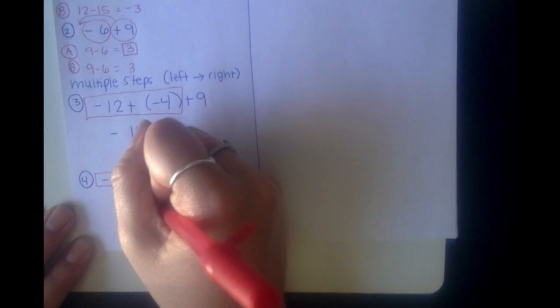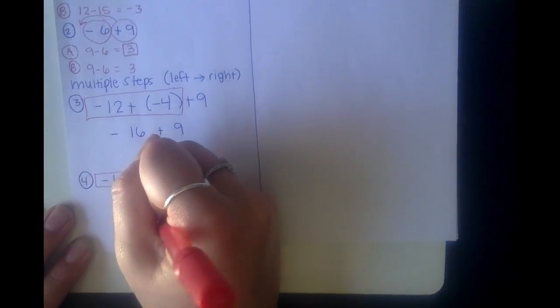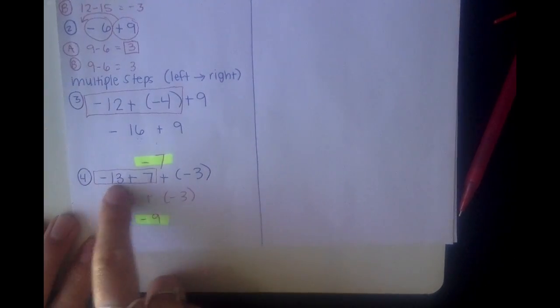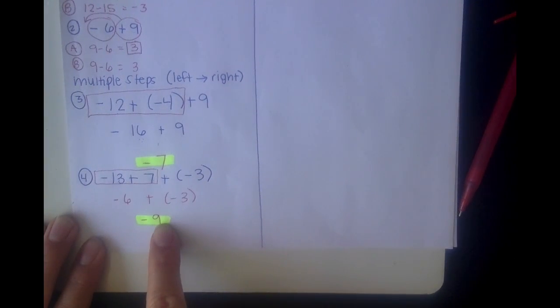And then I bring down plus a -3. So I'm adding two negatives together. So 6 plus 3 is 9. I know my answer will be negative. And so my answer for number 4 is a -9. So all of this, your answer is -9.